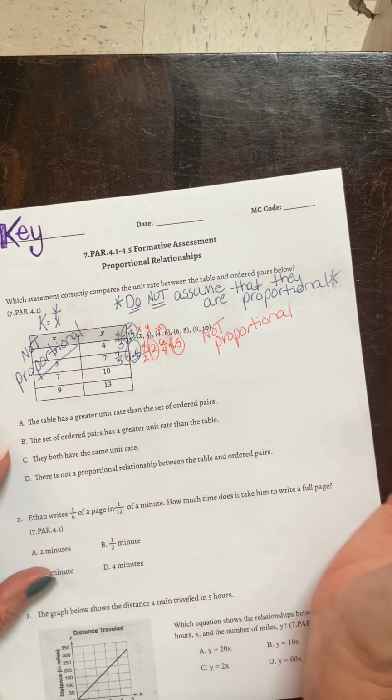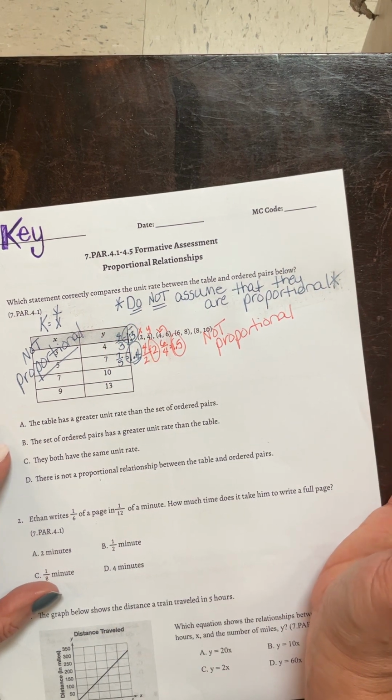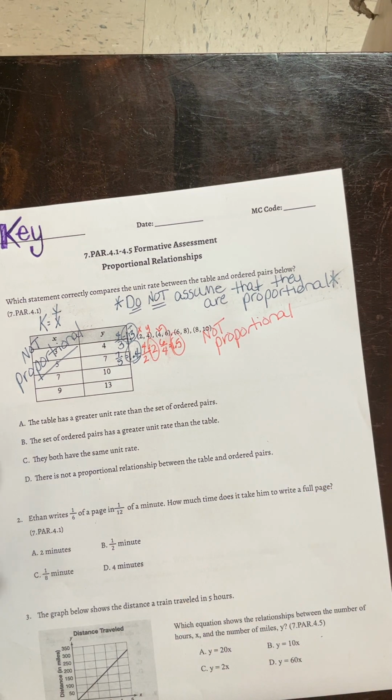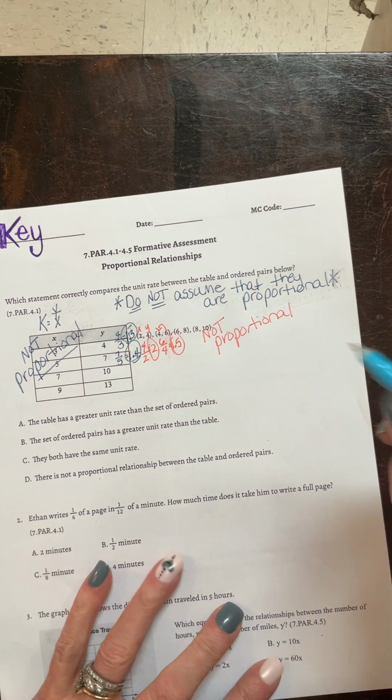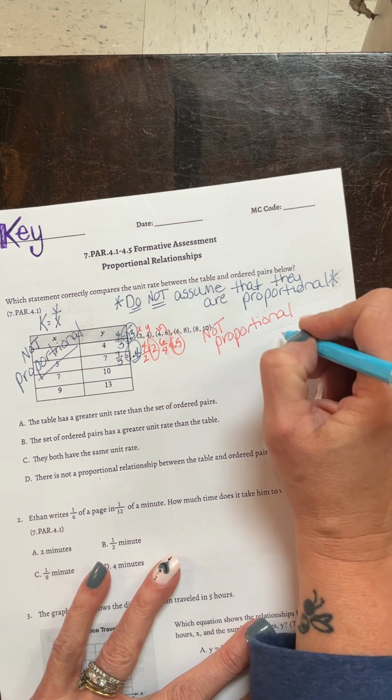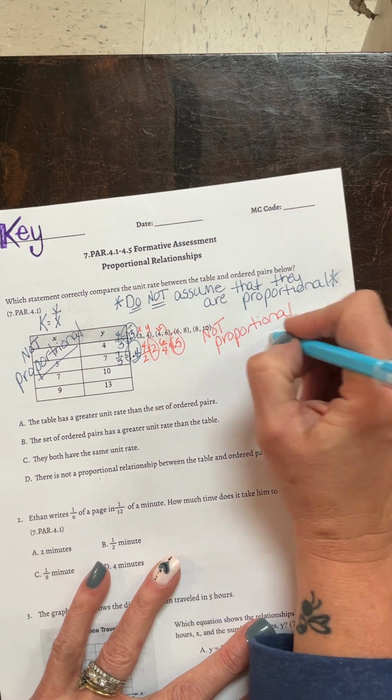Well, we can't compare unit rate if they're not proportional. And I want to put a note there. I just want you to write this down so that you remember it.